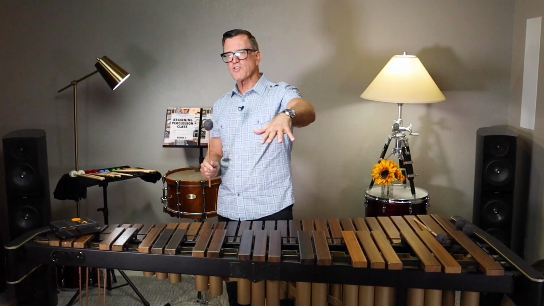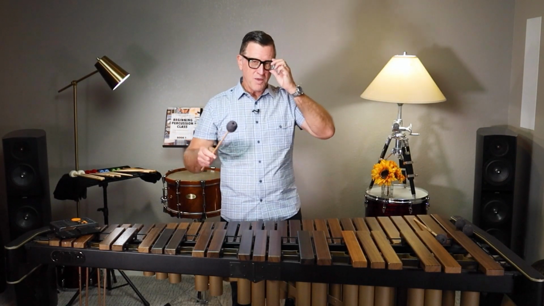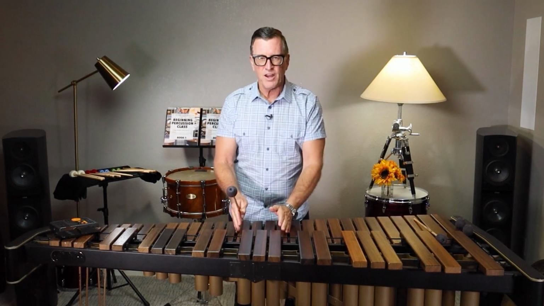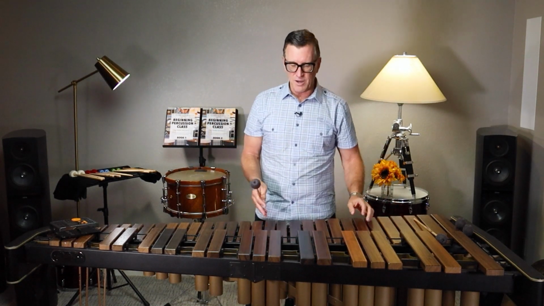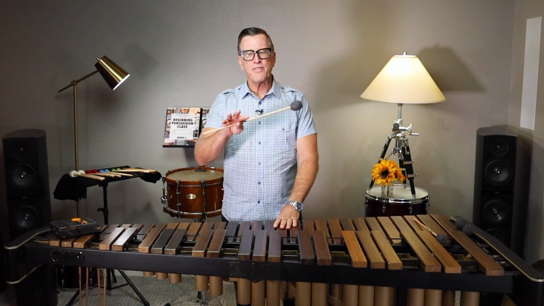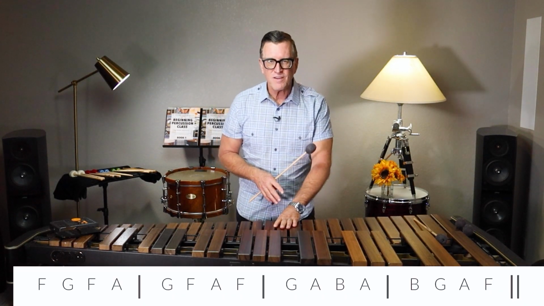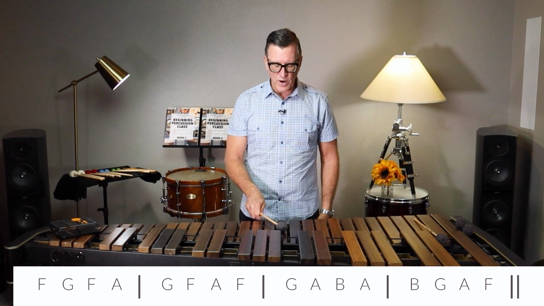All right, so you don't have to use the ones that I've written here, but I'm just trying to force you to do a certain number of notes so you're not all over the keyboard. So let's try that third line on this page. I'm going to call out those letter names, and then I want you to strike the correct key.